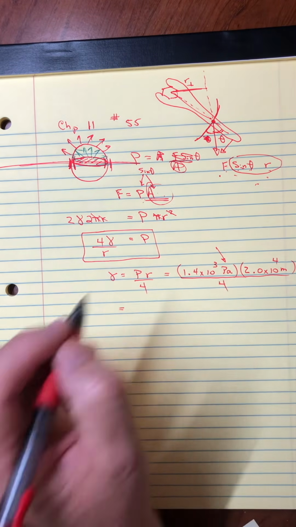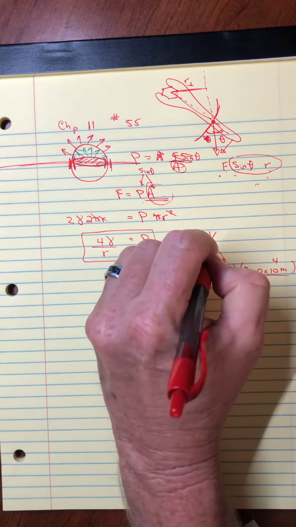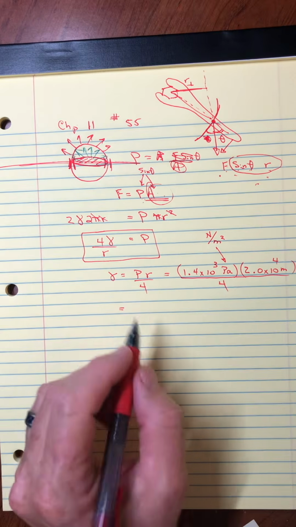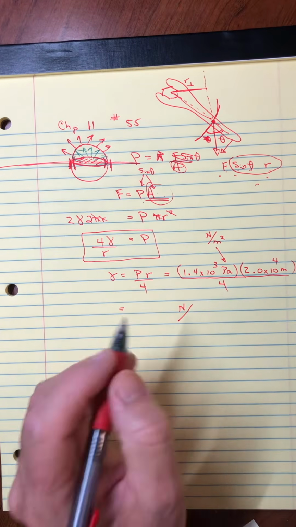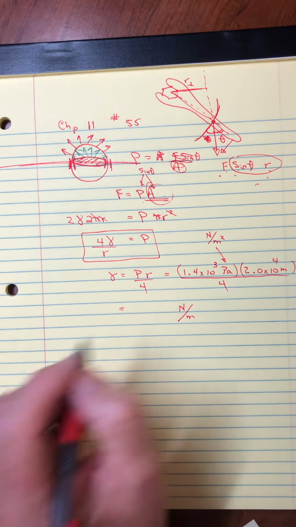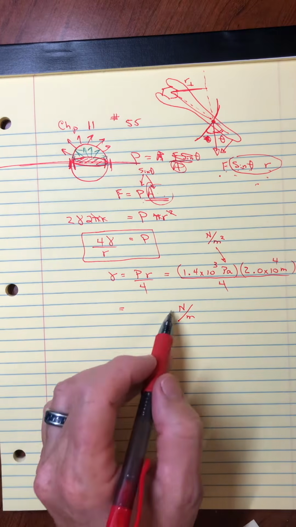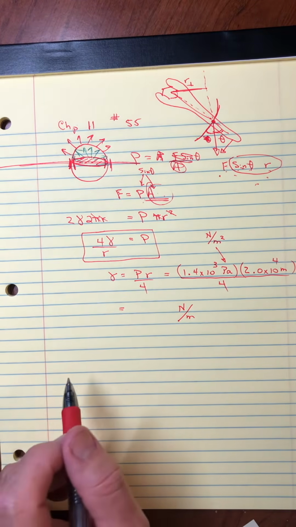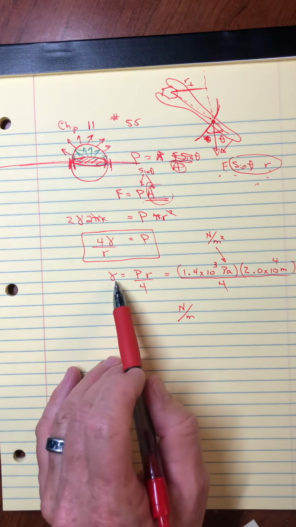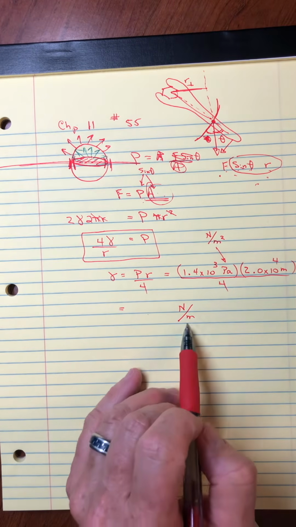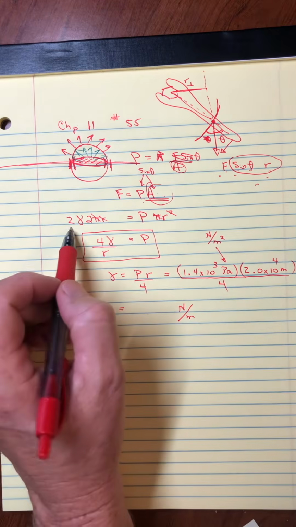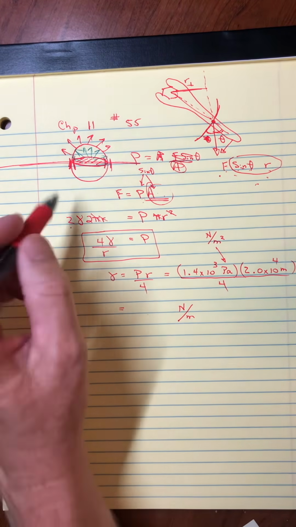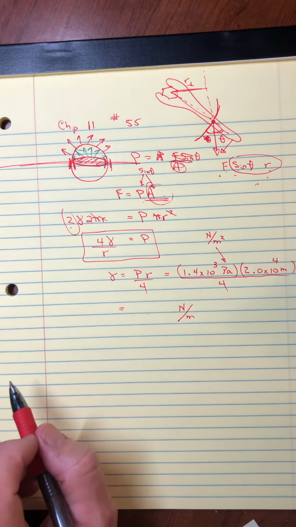Notice this pascal is a newton per square meter, so it's going to cancel with one of those, and so we are going to get the appropriate unit for surface tension, which is how much force per length, and that's the meaning of surface tension. I like to say it's the amount of force per length per each surface. So when you have a bubble, you've got an inner surface holding it together and an outer surface, and so that's where that factor of 2 comes into play.